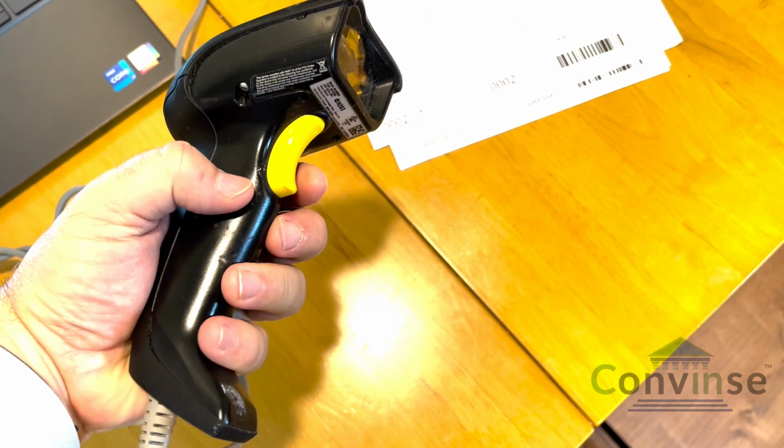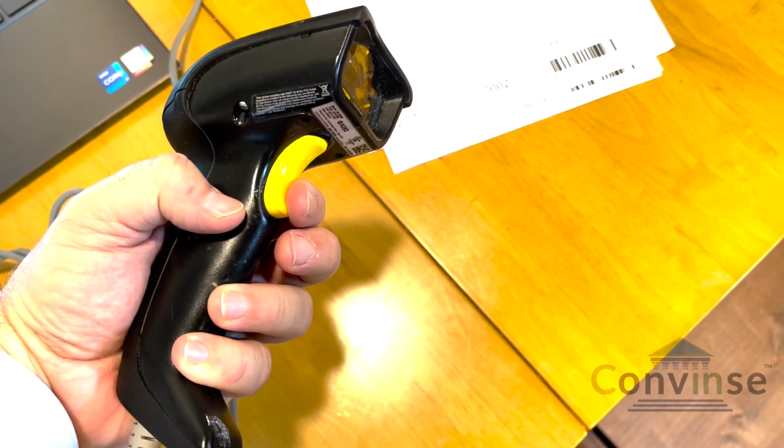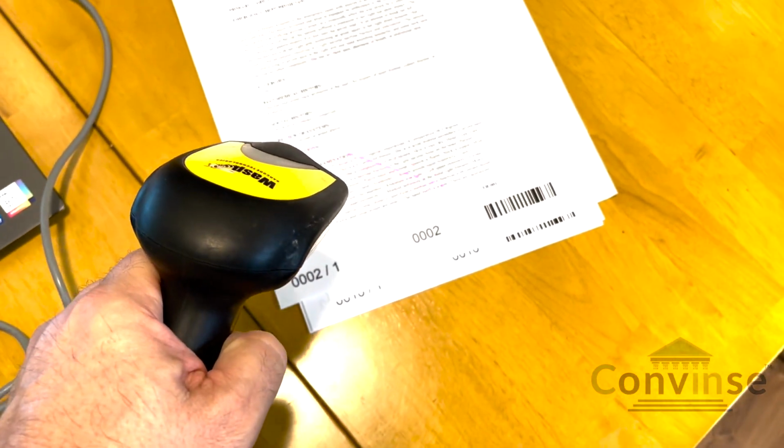You have to program the sound off by using a barcode booklet that comes with the scanner.